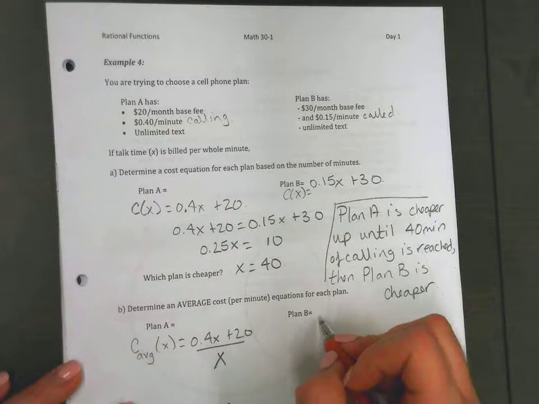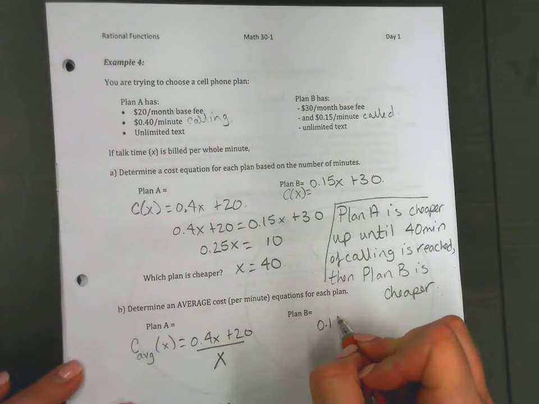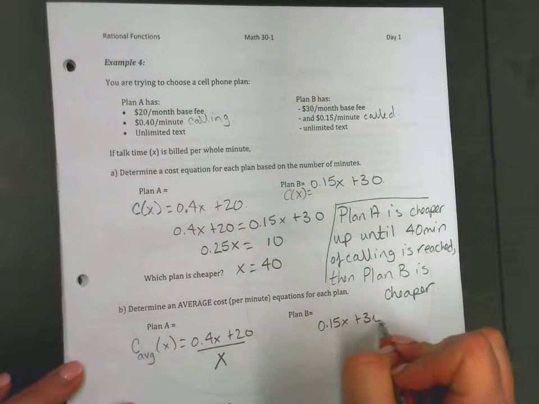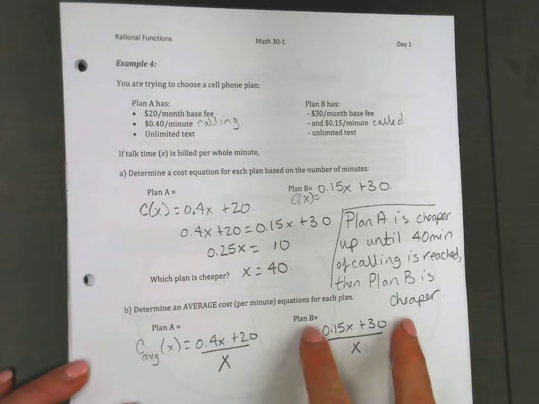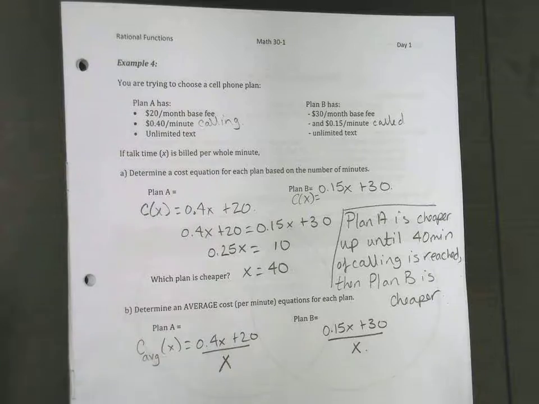Same thing here: 0.15x plus 30 all over x. So by dividing this entire cost by x, that would give me an average cost per minute as opposed to a cost per minute plus a base fee. It would just represent an entire average cost, okay, which represents a rational function.